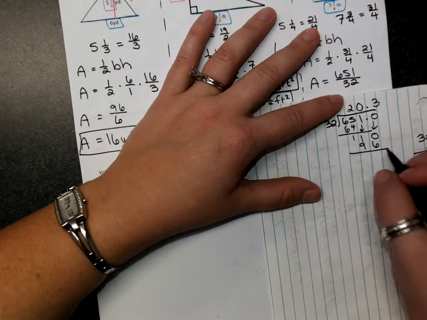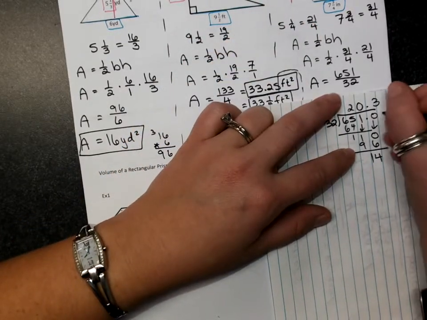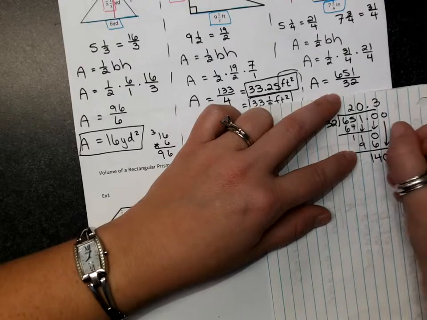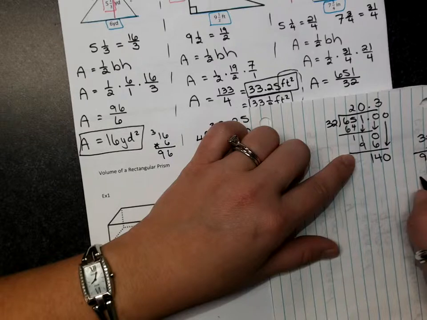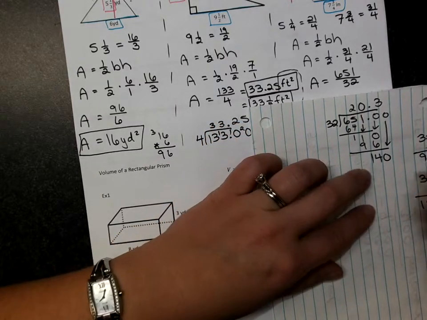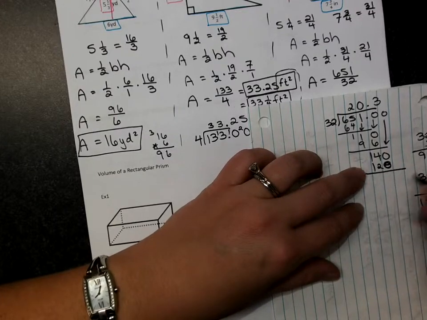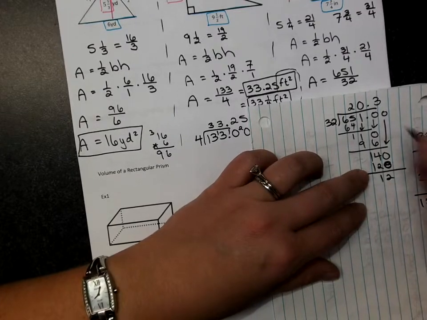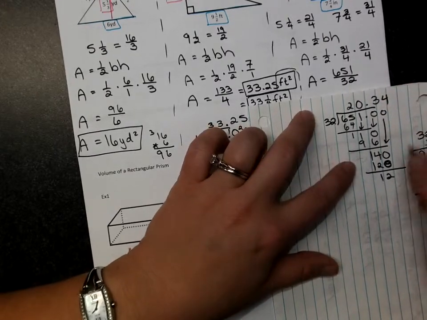And it will tell you how to round or when to stop. 110 minus 96 is 14. 32 goes into 140. I'm going to guess 4 times. Oops, 128. So I'm not sure how much longer you'll have to continue the decimal. Let's see, this is 4 times.